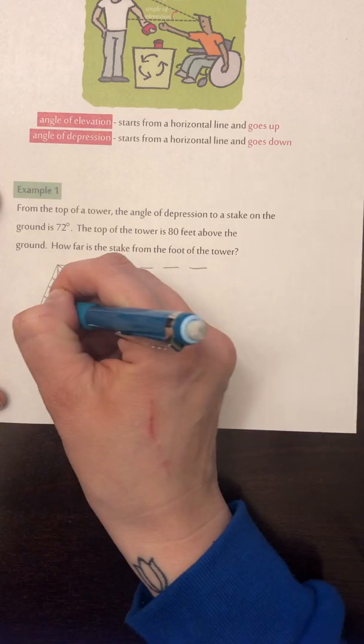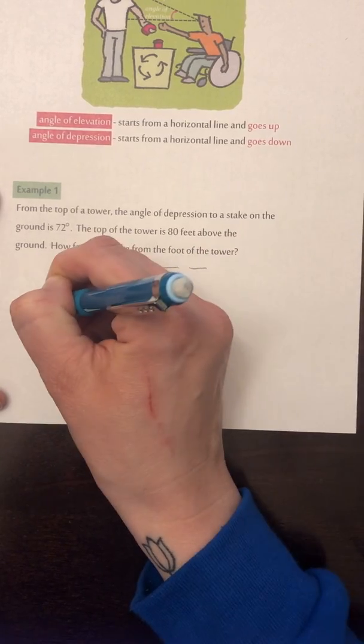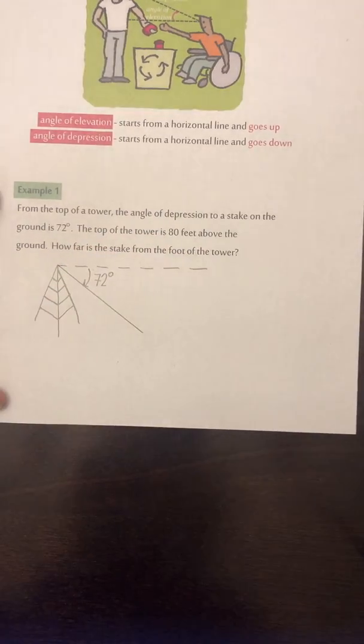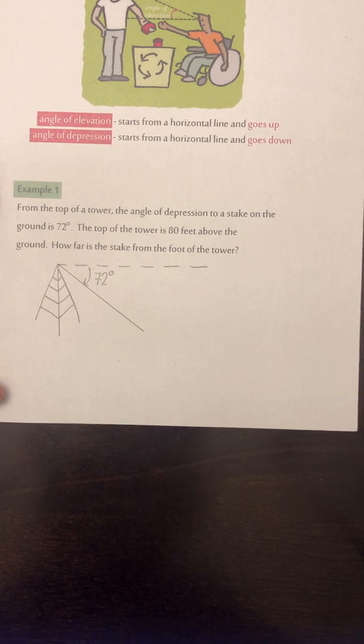I'm going to make that tower a little bit longer. I don't know what that is, y'all. I'm sorry. My drawing is really bad.